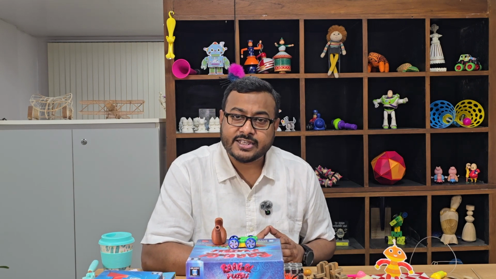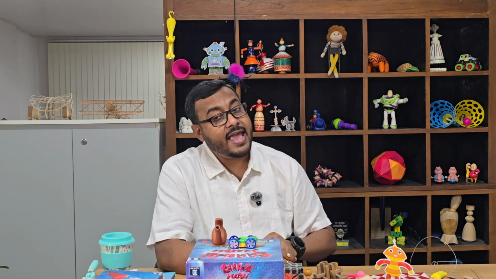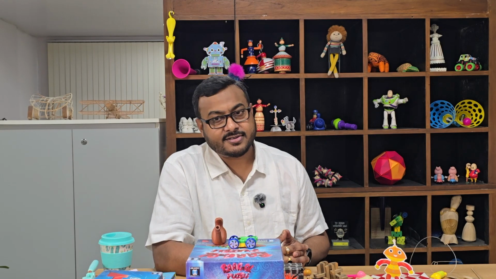Another approach is to design toys that do not require adaptation in the first place. This is where inclusive design and universal design principles come in. Instead of designing for a specific category, those approaches ask, how can a toy be designed so that many children can use it in different ways? How can flexibility, choice, and accessibility be built into the design from the start?